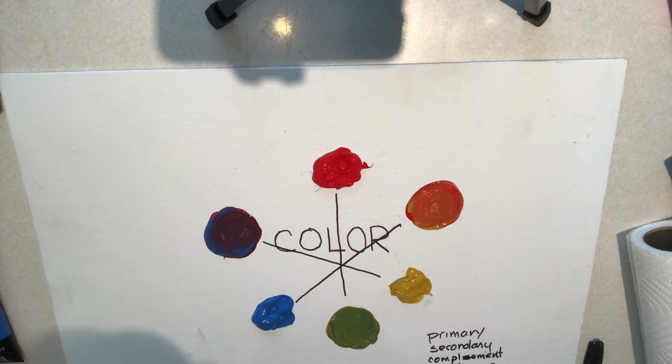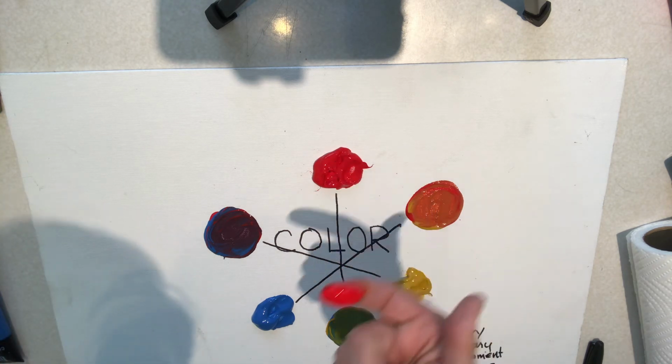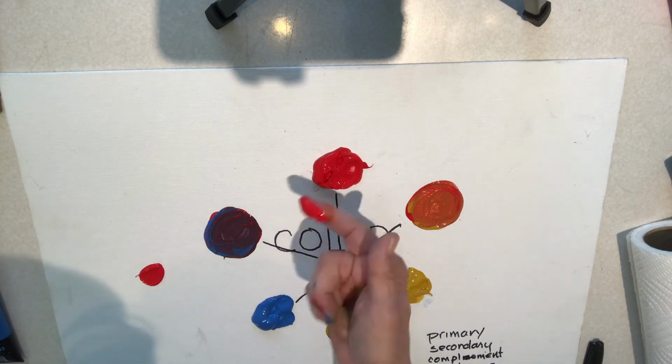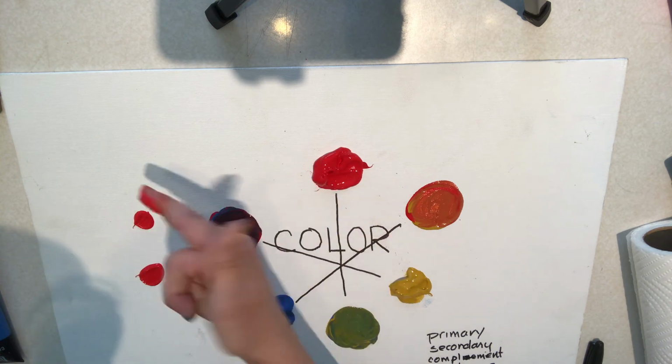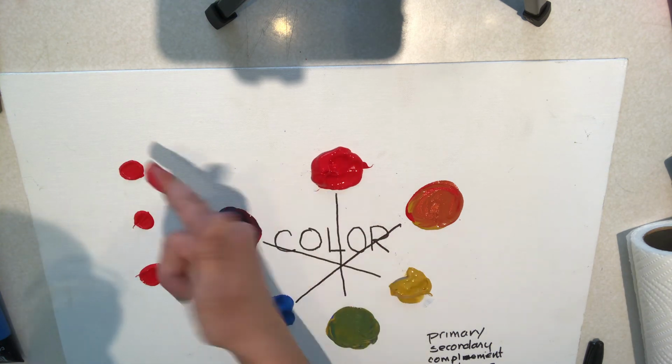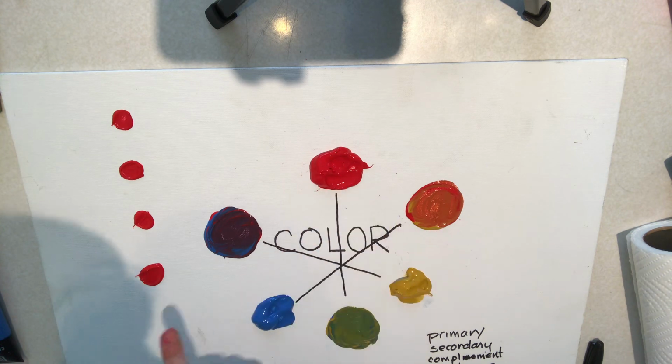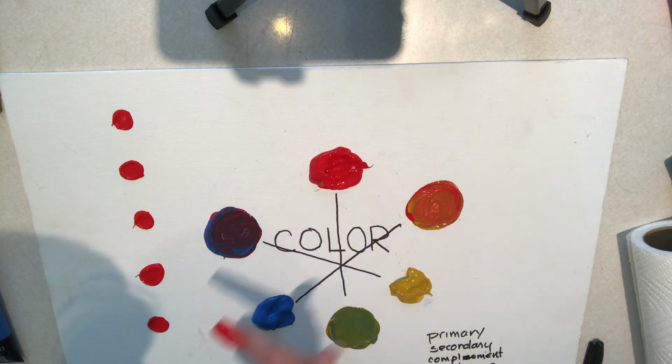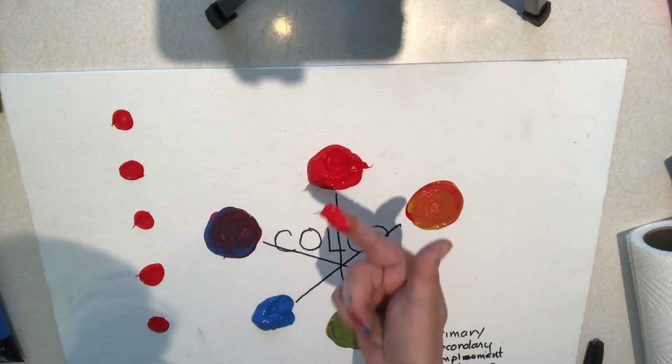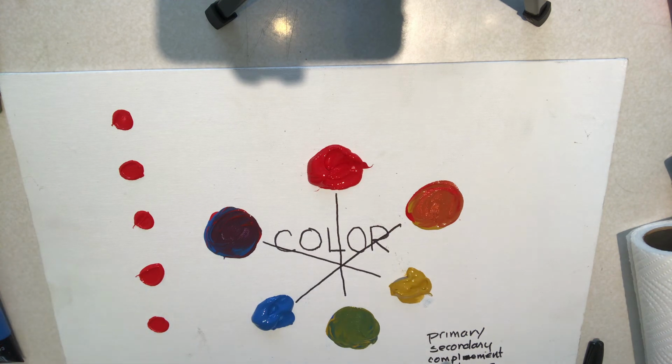And finally, let's just take red and give it, I'm going to make a little value scale. Value is the lightness and darkness of a color. And a couple of things I want you to take away from this. First, when you add white to a color, you get a tint.